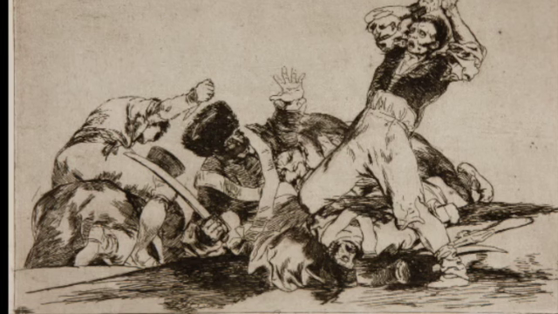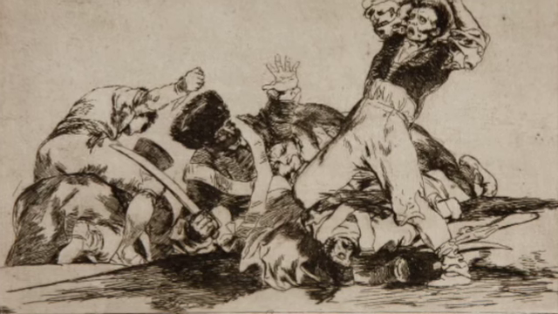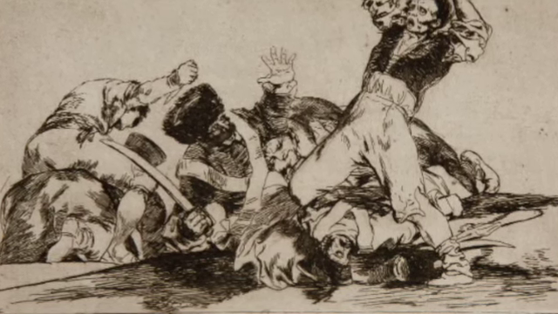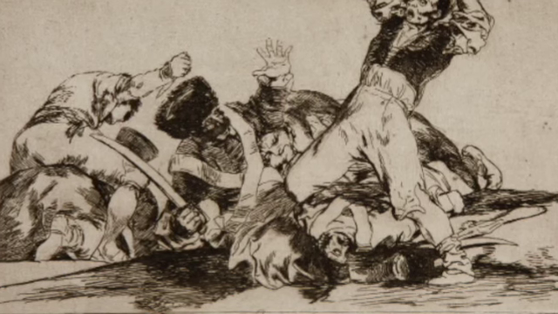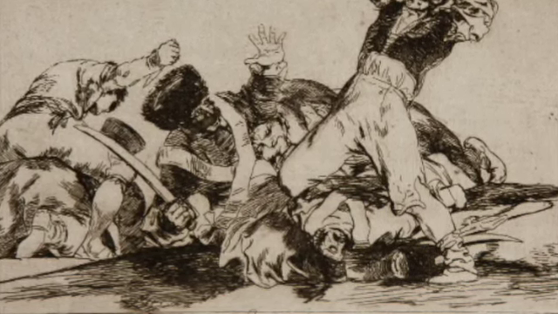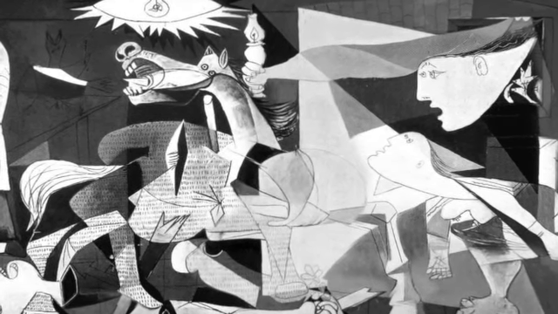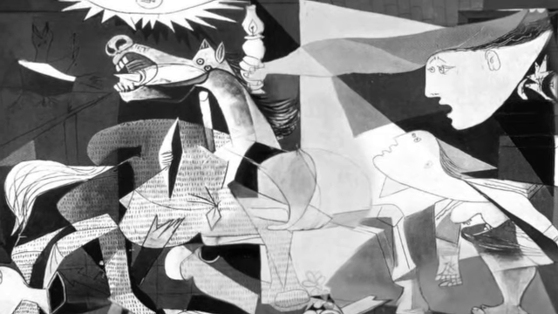Here are 4 drawings that I think really perfectly illustrate the relationship between line quality and the emotions that the artists are trying to deliver. This is Francisco Goya's Disasters of War, Pablo Picasso's Guernica, which has become the international symbol for genocide.